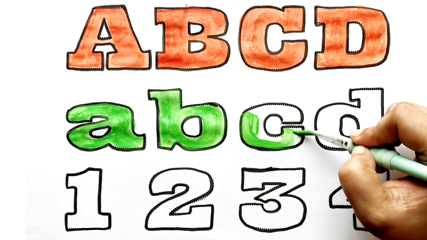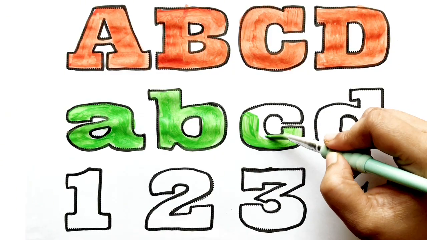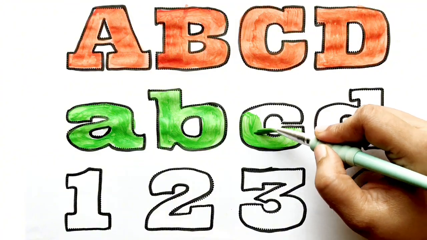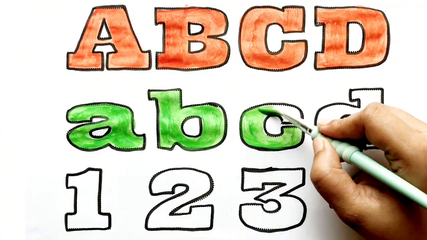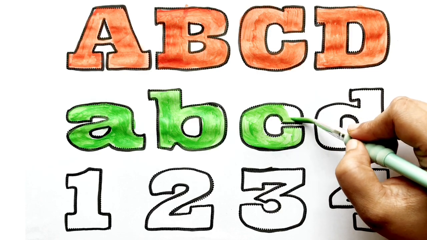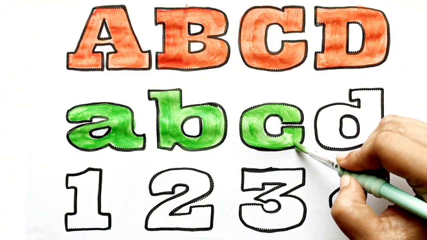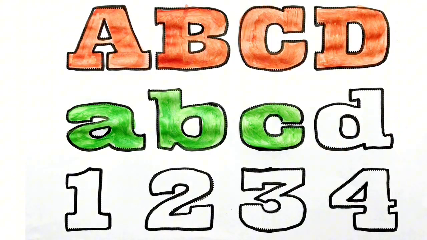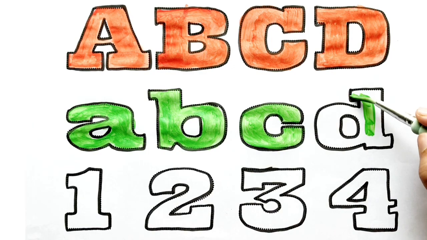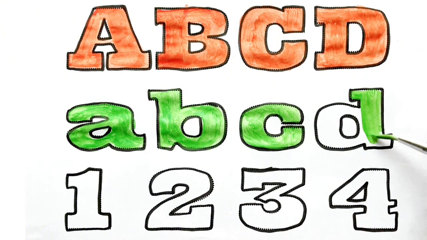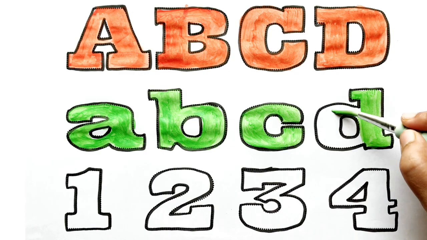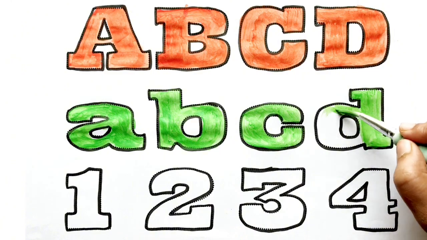Lowercase letter C. C for candy. Lowercase letter D. D for donut.